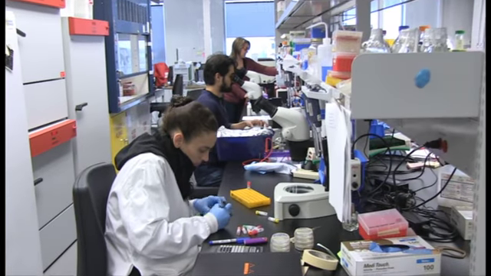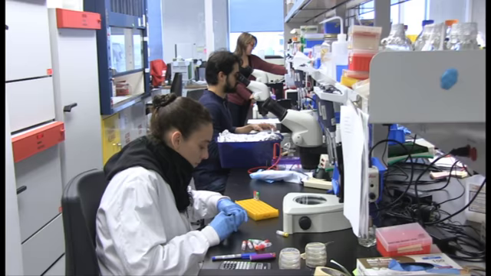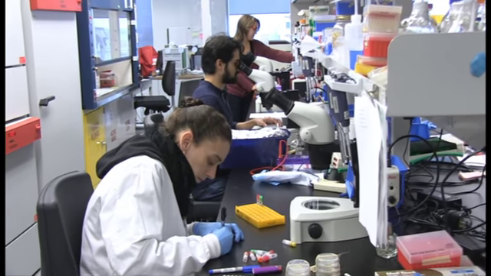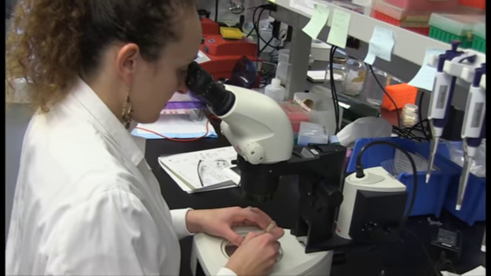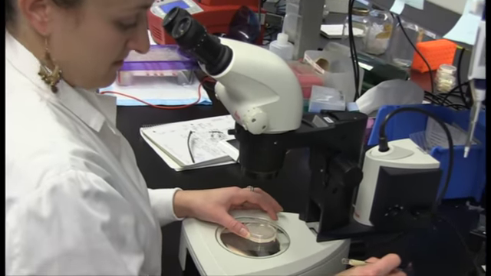Many research labs across the planet use models to study aspects of biology, as well as to model human disease. There are things like computer models, cell culture models, and there are animal models. Most people are familiar with the mouse as a model to study biology, as well as to study human disease. What we use is another simple animal model.